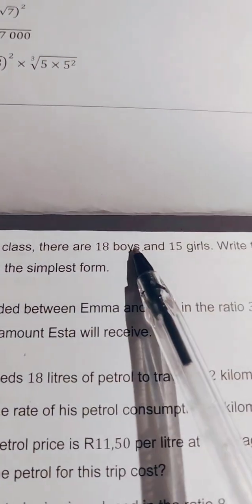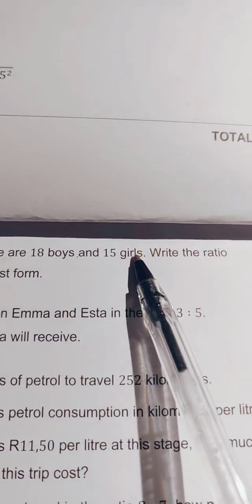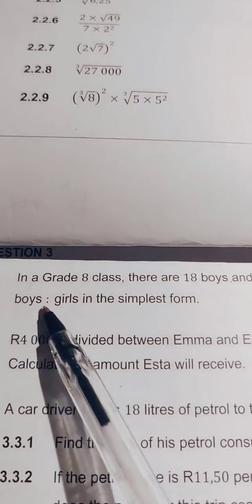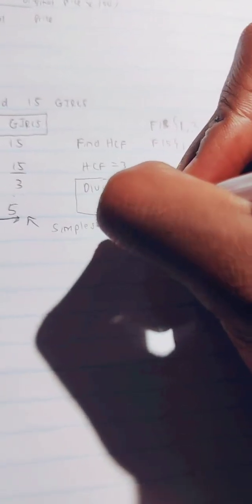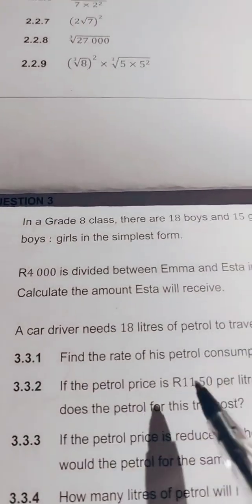In a grade 8 class there are 18 boys and 15 girls. Write the ratio of boys to girls in the simplest form. Guys, this is the simplest form. Alright, that is the simplest form. Okay, let's look at another question.